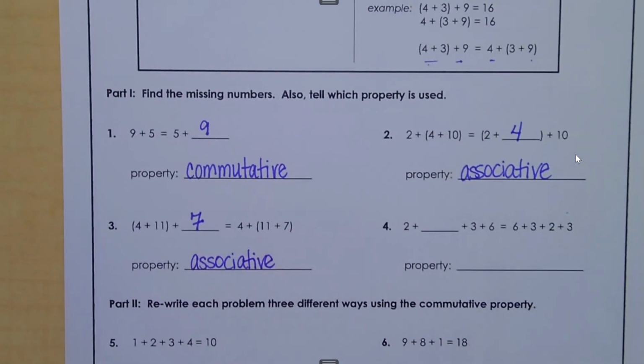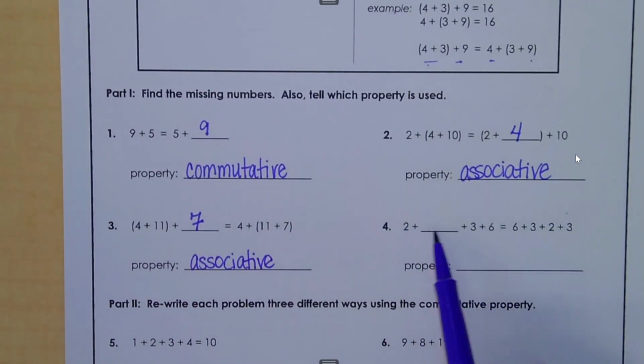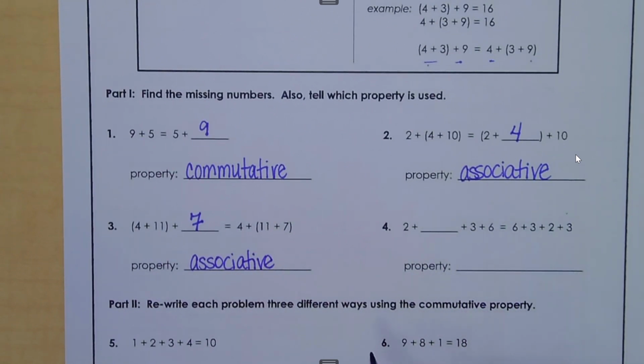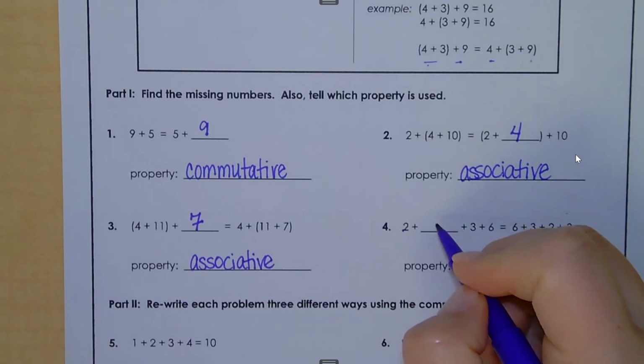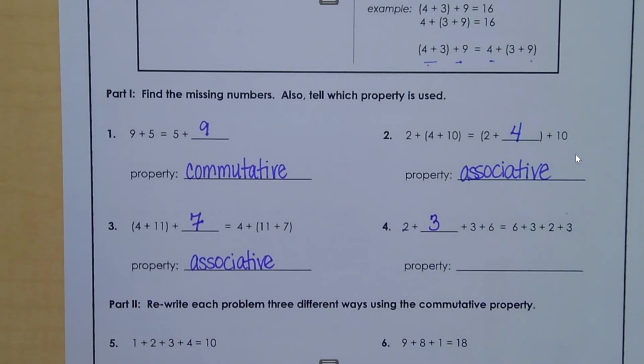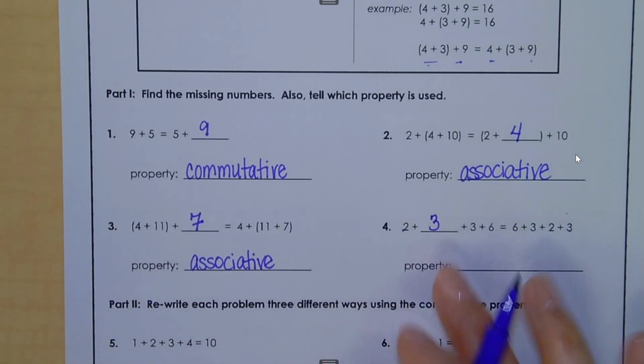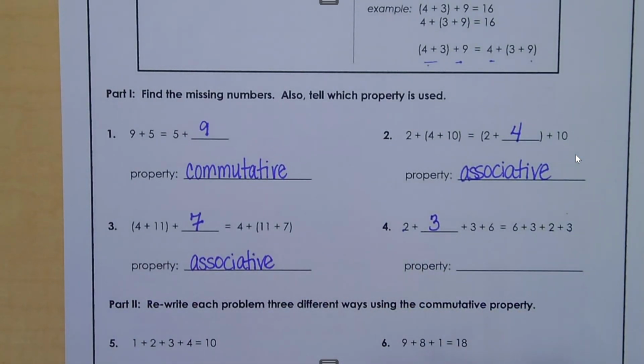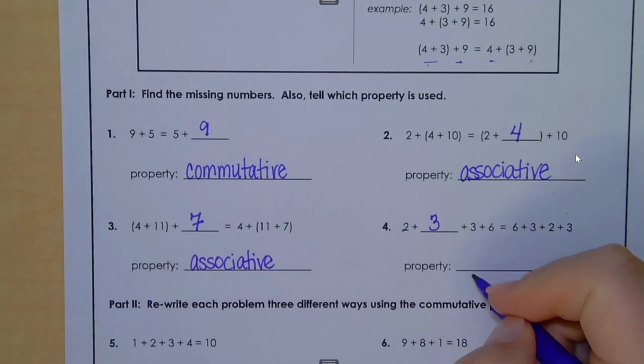Okay, one more. 2 plus blank plus 3 plus 6 equals 6 plus 3 plus 2 plus 3. Okay, so I've got my 6, got my 3, I've got my 2, so I'm missing the second 3. So I'm going to write that in. Now they're equivalent. The same numbers, but a different order, which tells me that the commutative property of addition was used.